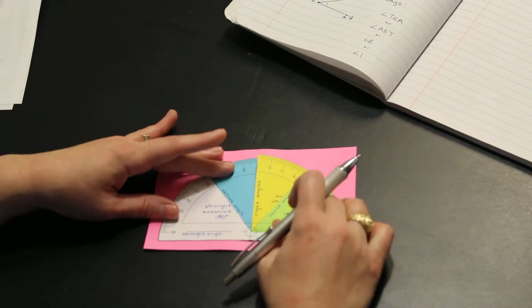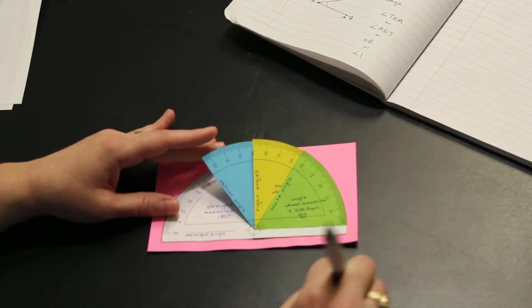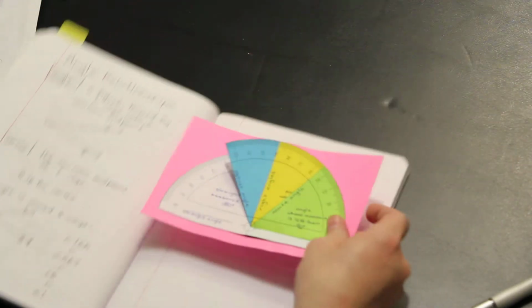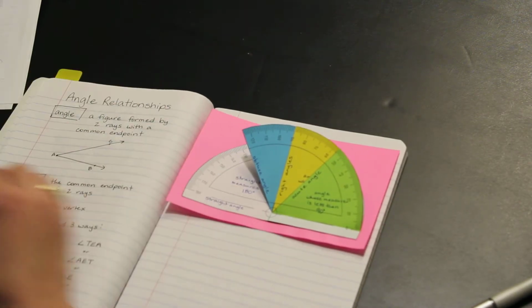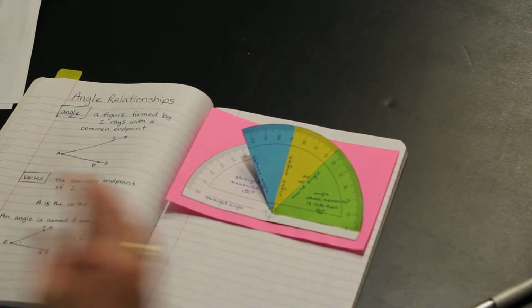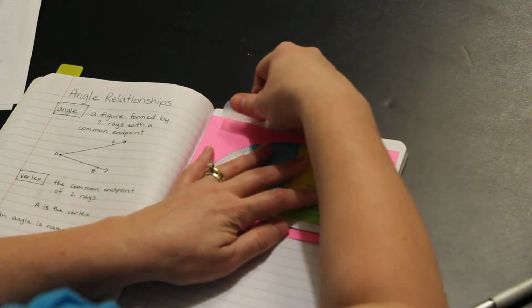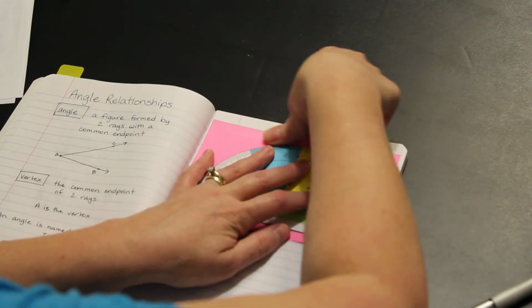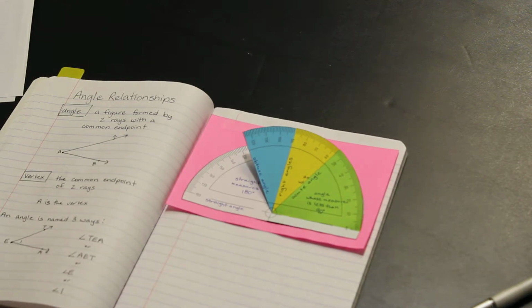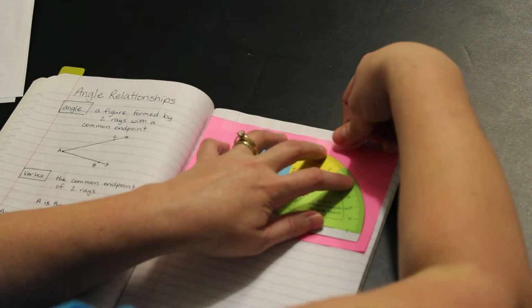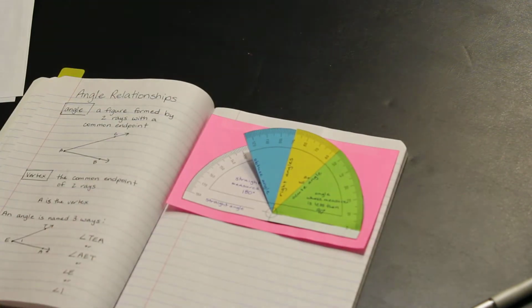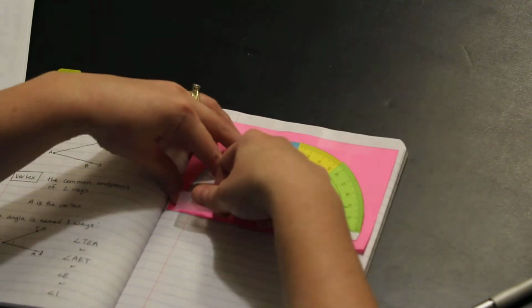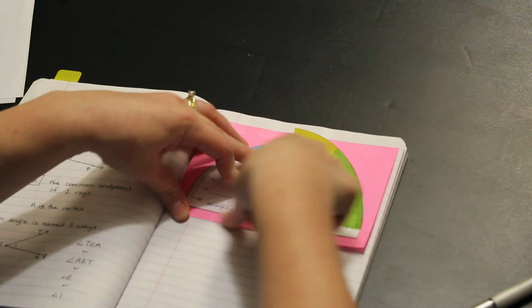Okay, so we have our 4 different types of angles, and we're just going to go ahead and glue them in to the top of your next page over here. I'm going to use tape, make it go by just a little bit quicker. It should fit in your notebook. It fit in mine. If you need to trim up the pink a little bit, you can.